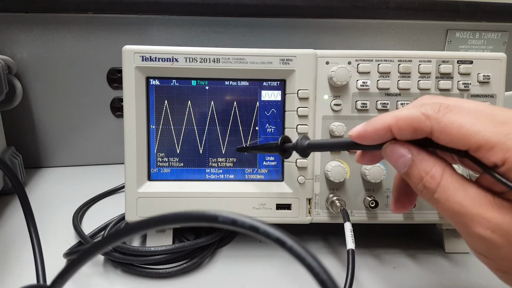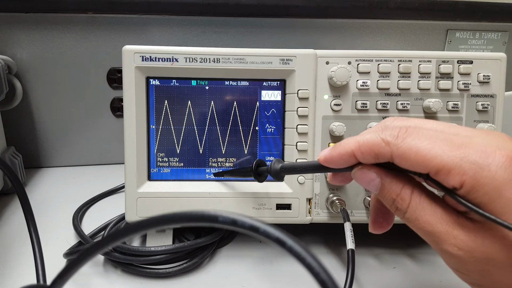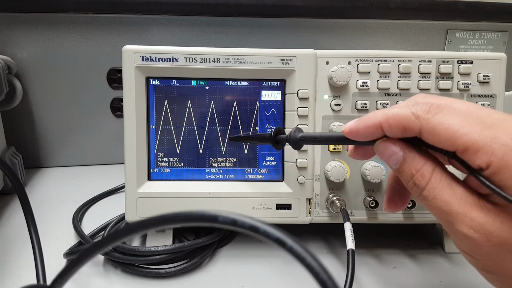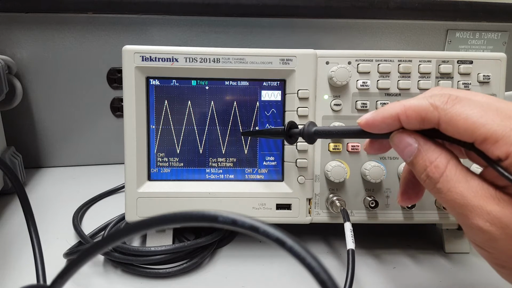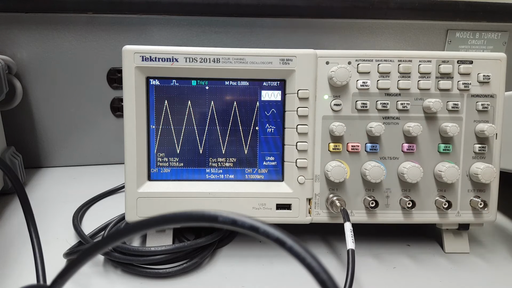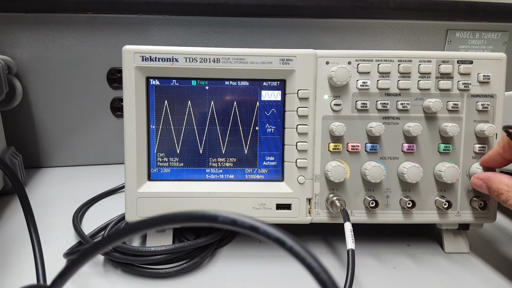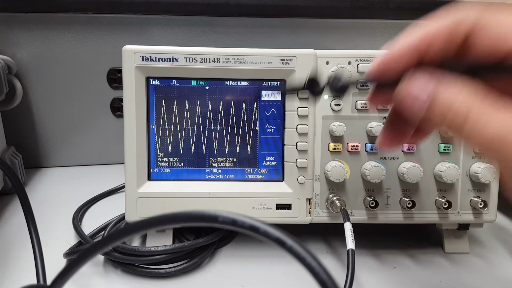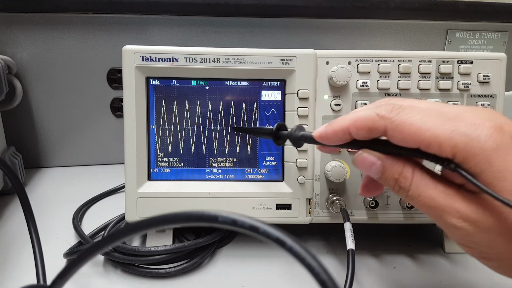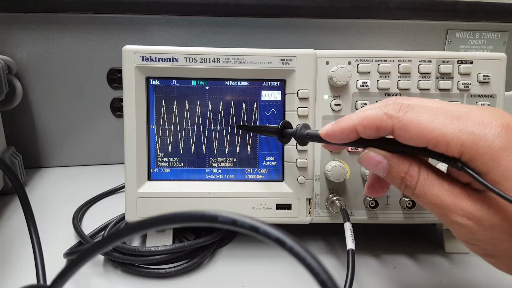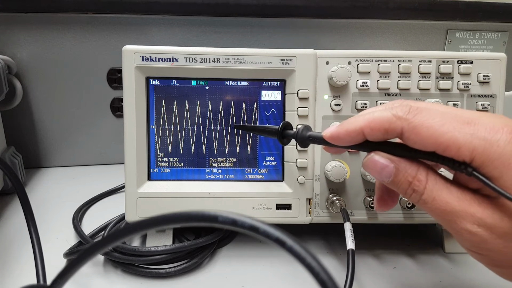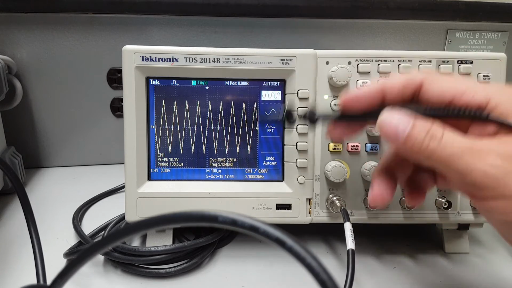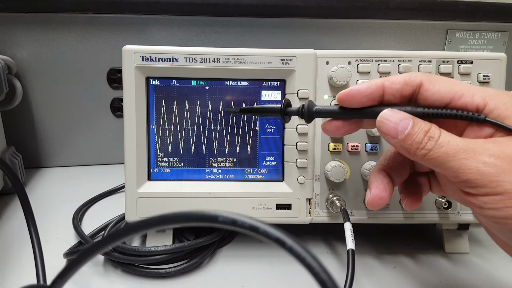Each division here is going to read 50 microseconds. So one complete division from one major dot to the next major dot will read 50 microseconds. I can play with the knob. Now I make it 100 microseconds, so each division will read 100 microseconds. When you increase the time per division, you're going to show more information in one division.